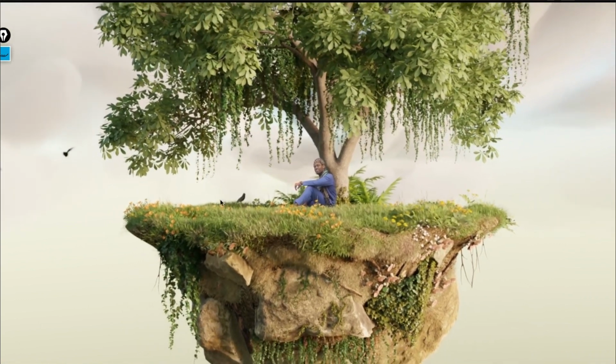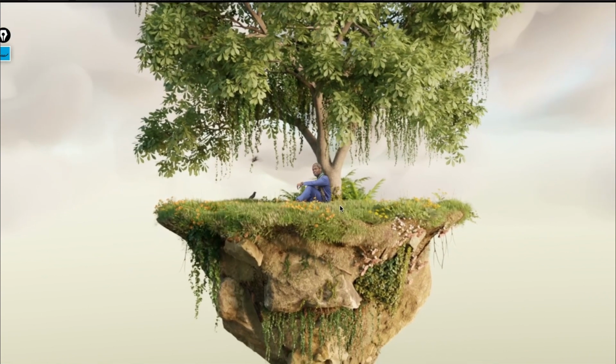And that's just essentially how this environment was created.